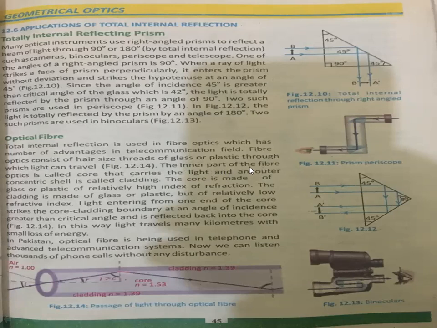The fiber optics has two parts. One is called the core, and the other one is called the cladding. I will explain now. The inner part of the fiber optics is called the core. This is the core, the round shape through which the light enters the fiber optics. Where I'm pointing, the circle is the core through which the light is entering.